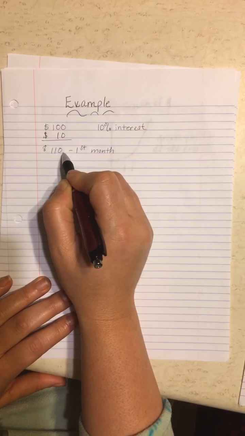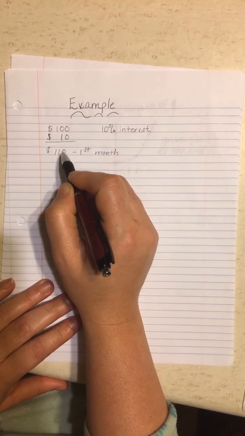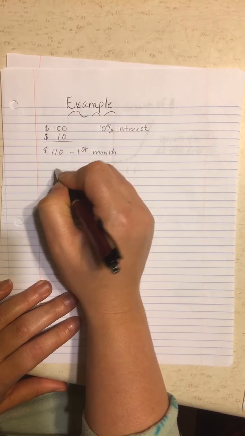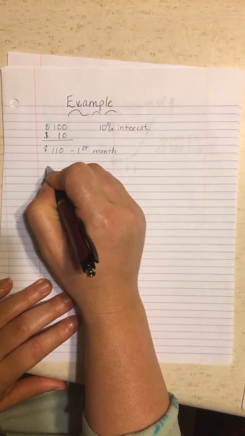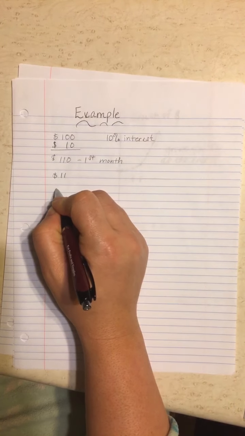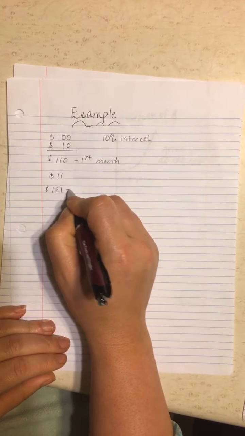We know that after every number, there's a decimal at the end. If you move it over just one time, then 10% of 110 is just going to be $11. So that's how much we're going to get. Now we're going to add 110 plus 11, which is $121. So at the end of the second month, now you get $121.